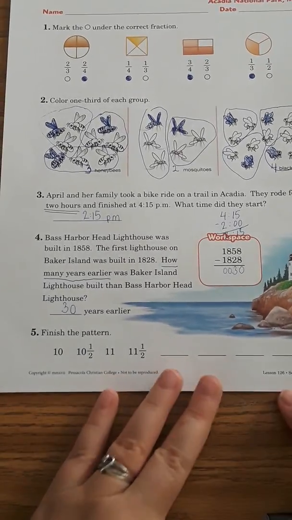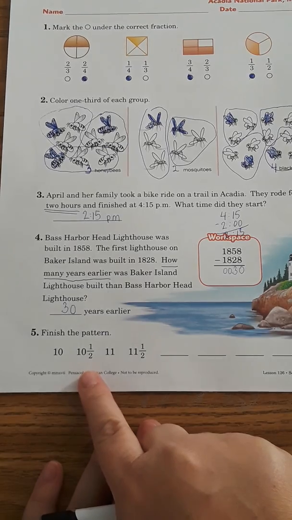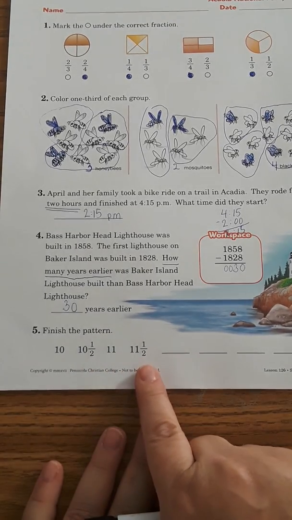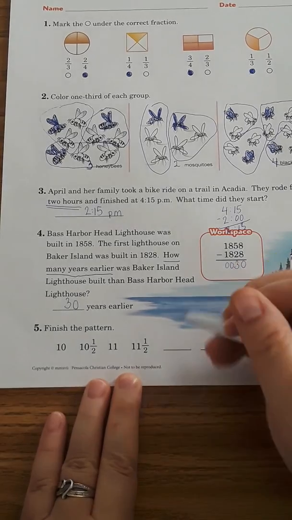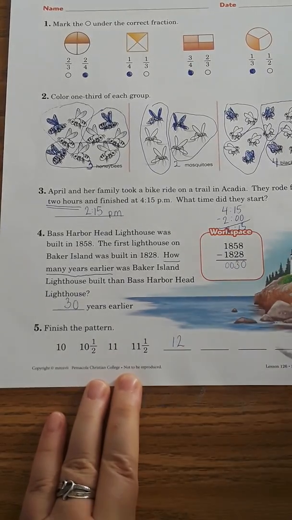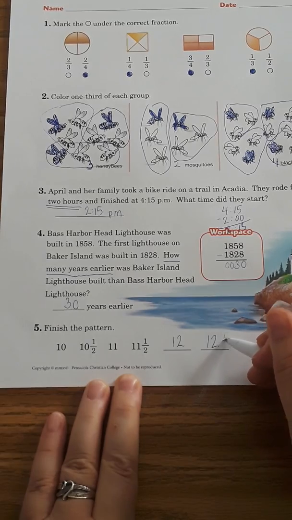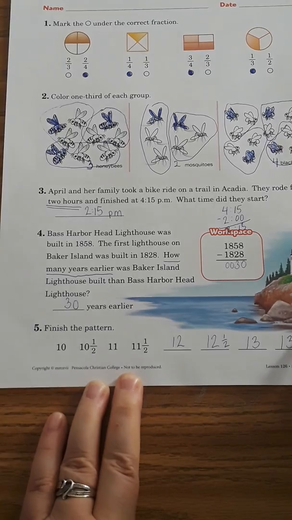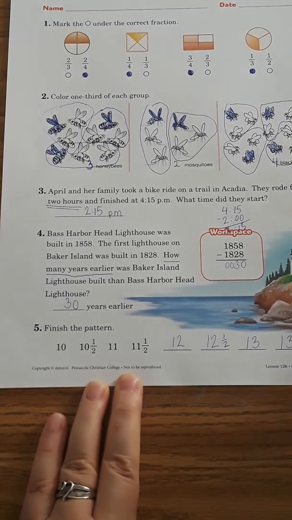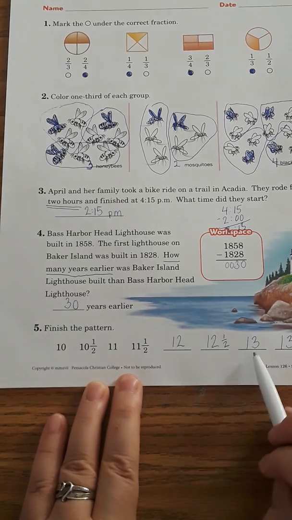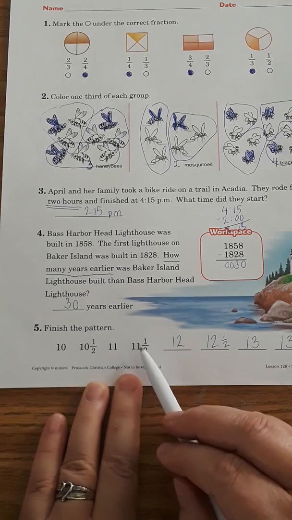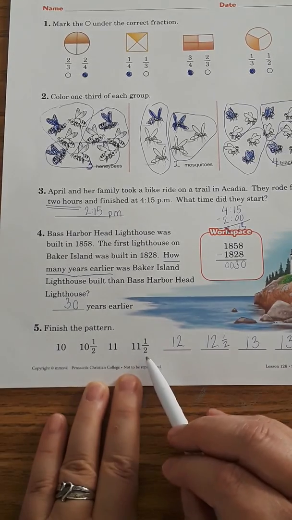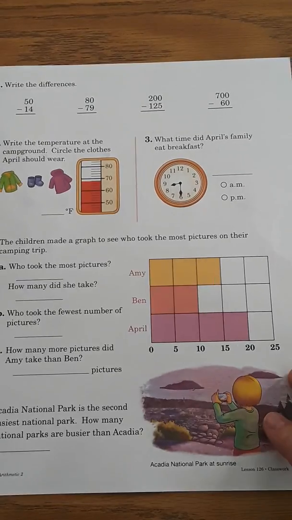Now finish the pattern. 10, 10 and a half, 11, 11 and a half. What comes next? 12, 12 and a half, 13, 13 and a half. Remember, your whole numbers are large and your fractions are small. And what are they called when you have a whole number and a fraction together? Mixed numbers. Remember? All right, go ahead and look at this side.